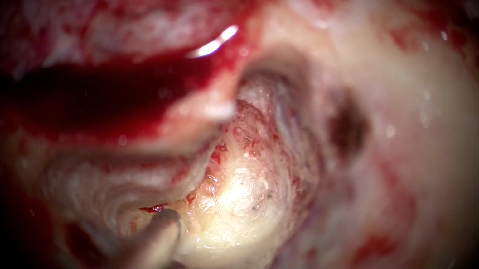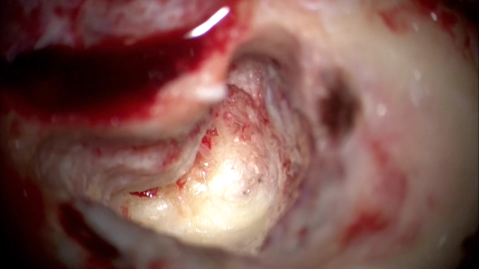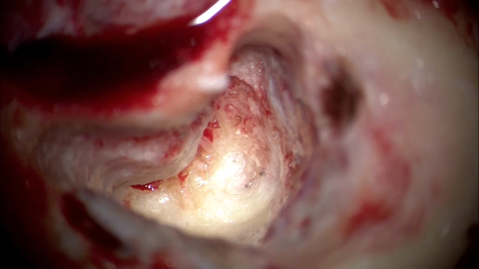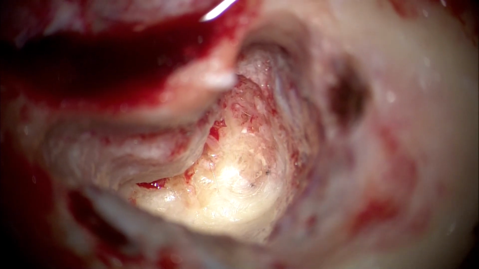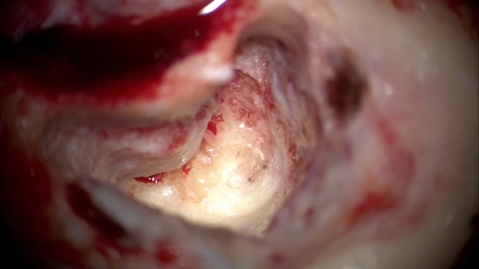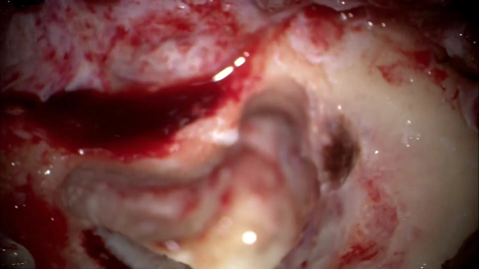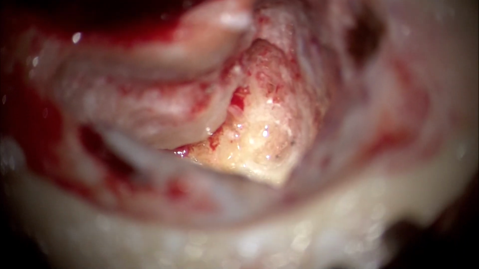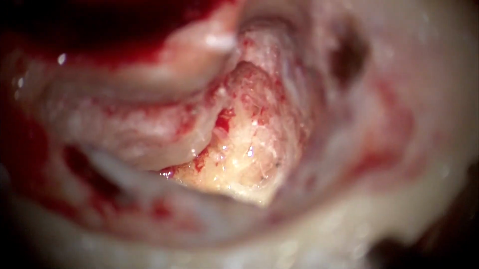Again, the caution being that this sharp instrument, whether it is a right-angle pick or a sickle knife, must not be used against the lateral lip of the vestibule, because then there could be a slight contact or trauma to the facial nerve fibers. So we would strictly use it on the medial bone of the vestibule to scrape it nicely and gently, but not on the undersurface of the lateral lip of the vestibule, because that is the intimate relationship of the facial nerve.